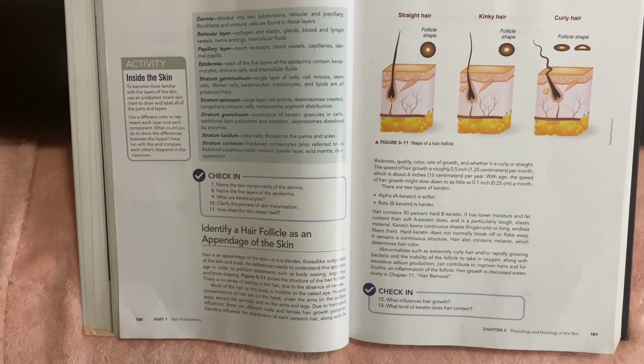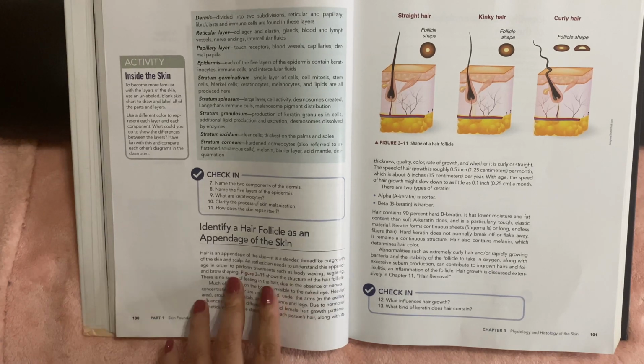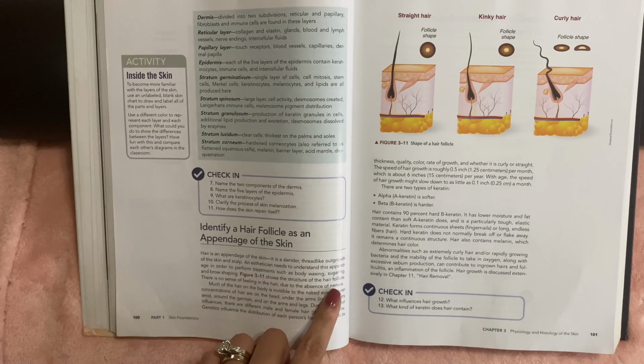All right, identify a hair follicle as an appendage of the skin. Hair is an appendage of the skin. It is a slender, thread-like outgrowth of the skin and scalp. An esthetician needs to understand this appendage in order to perform treatments such as body waxing, sugaring, and brow shaping. Figure 3.1 shows the structure of the hair follicle.